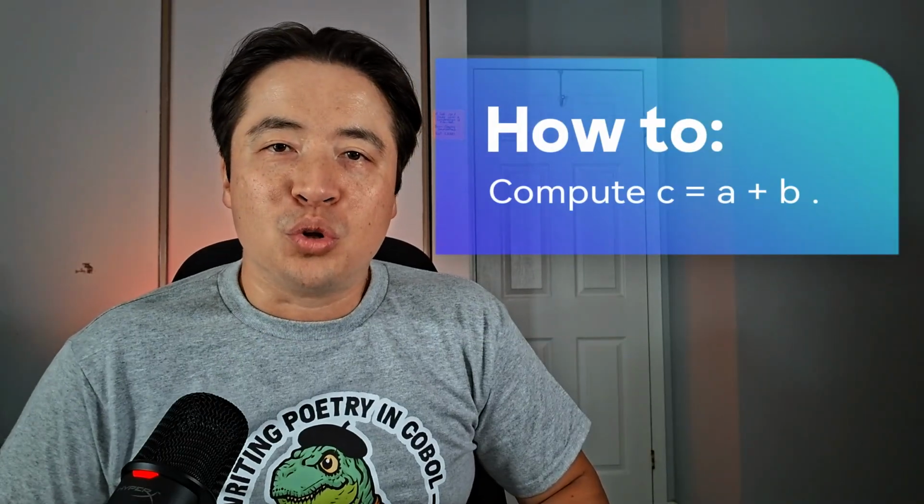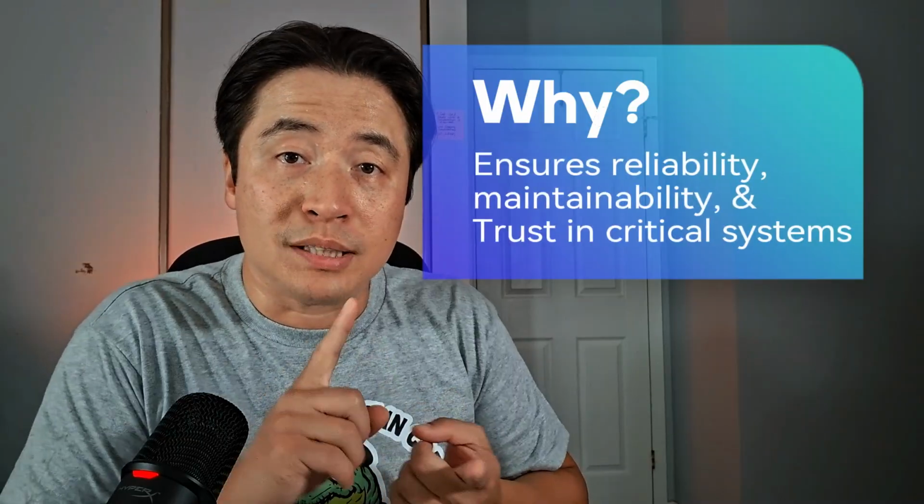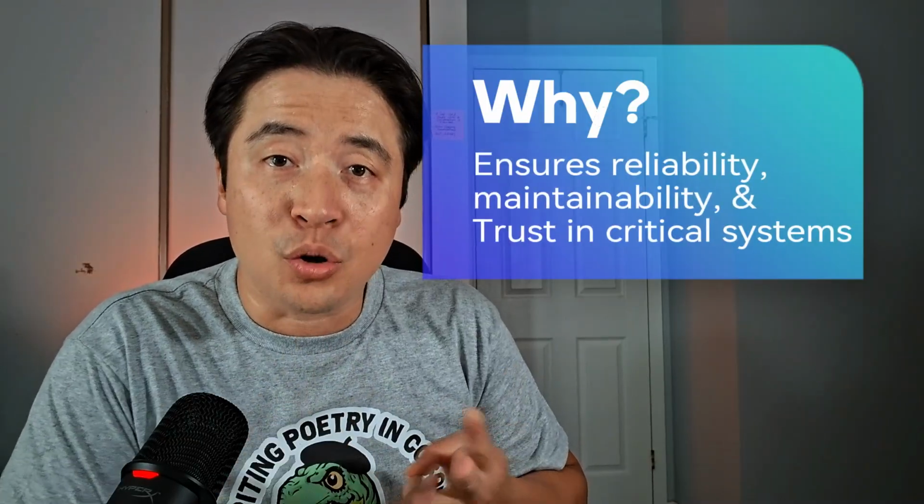Can we compute two variables with precision using COBOL's COMPUTE statement? Sounds simple enough? Maybe, but precision matters. And we're gonna make sure that this program runs clean, clear, and correct.